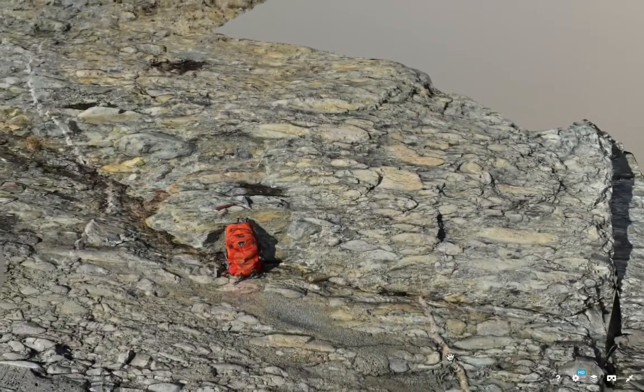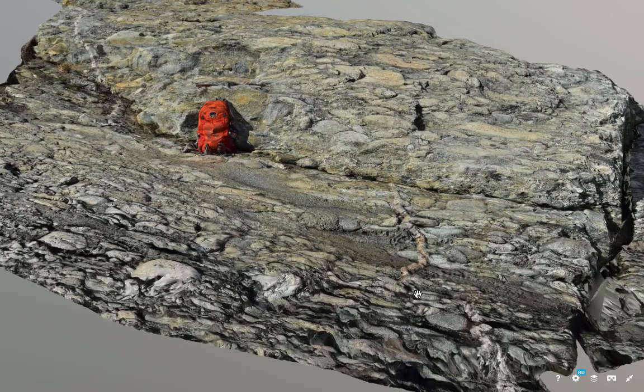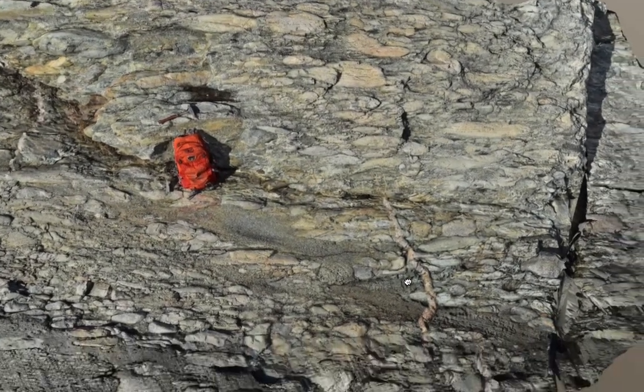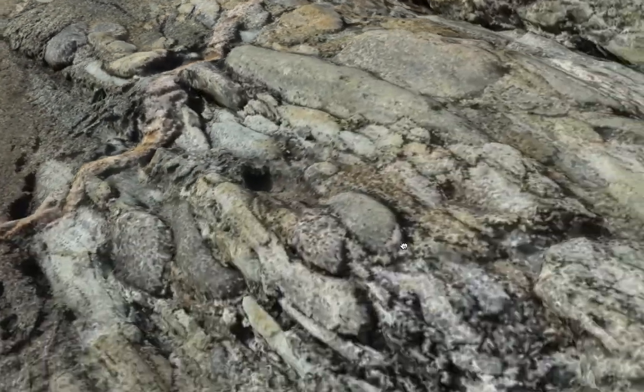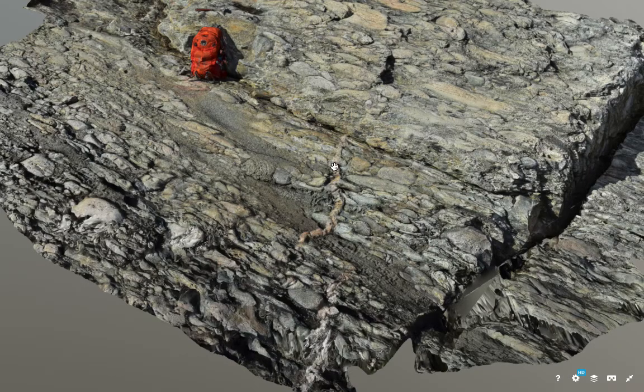This is interesting here, I'm just noticing this vein cutting across. Here's another one up here. So it looks like there's an interesting geological story here. After this whole area was strained ductilely, it looks like there was some kind of intrusion of maybe a granitic melt that cut across a crack.